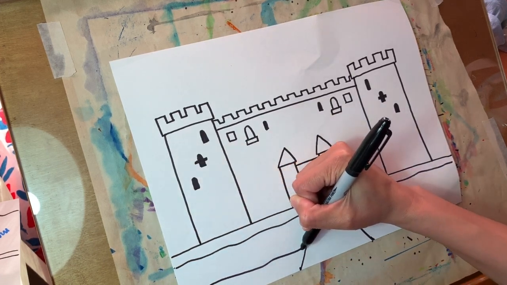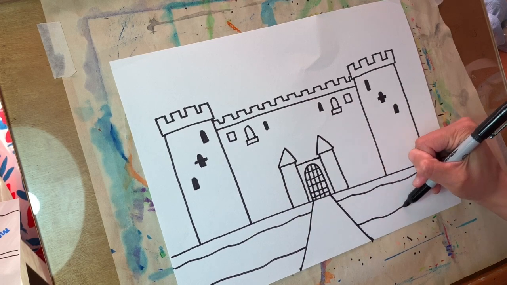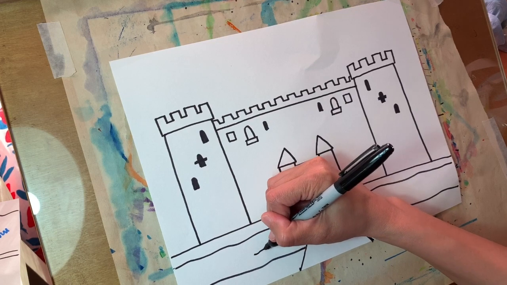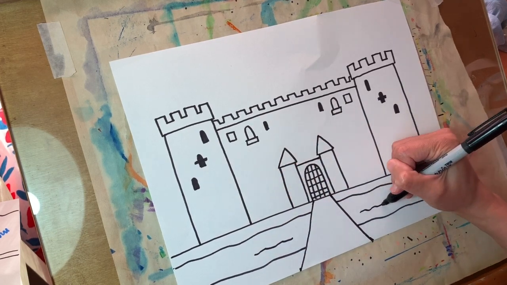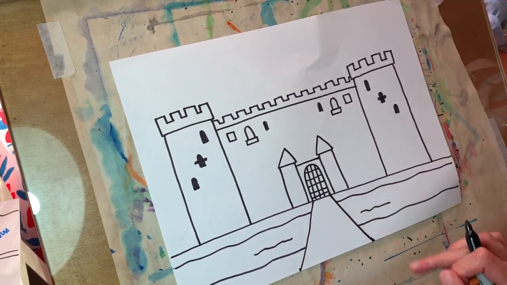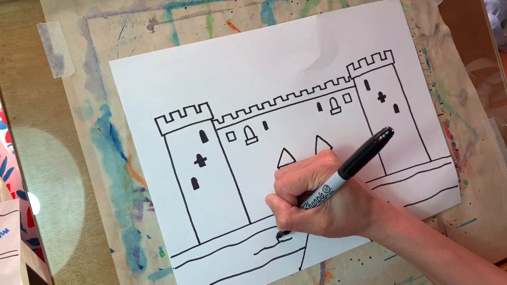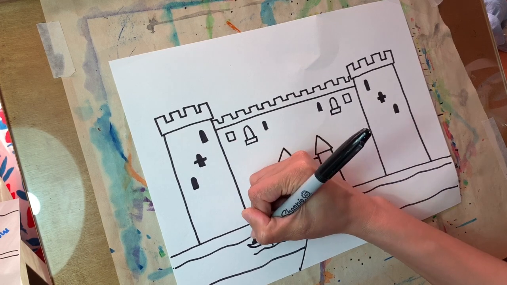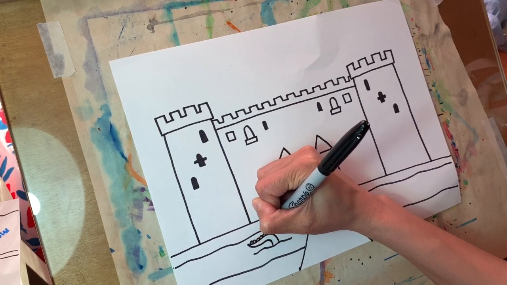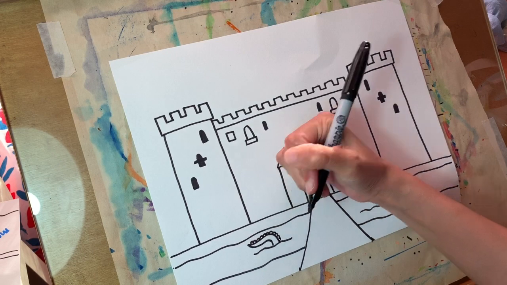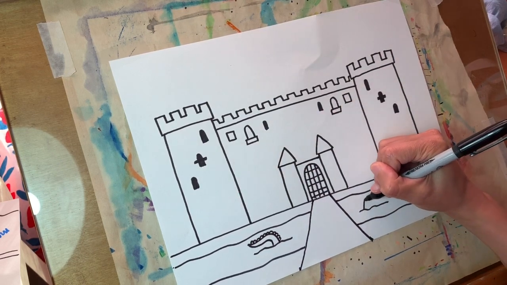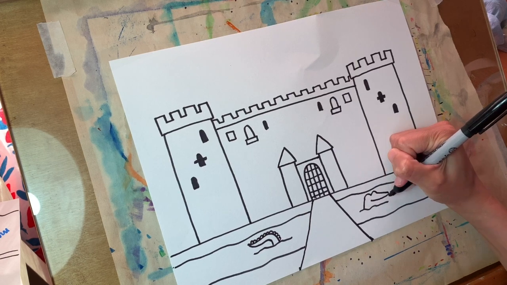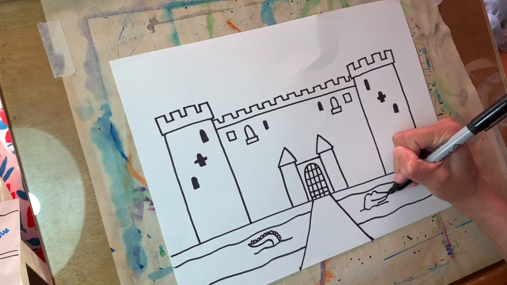And in my castle's moat, I'm going to be kind of silly and put a little serpent in it. So I'm going to draw a little line to show a break in the water. And I'll put my serpent's tail sticking out right there. I'll give him some little bumps on the back of his tail. And I'll put his little head sticking out right here. And that's just for fun. They didn't really have serpents in the moat.